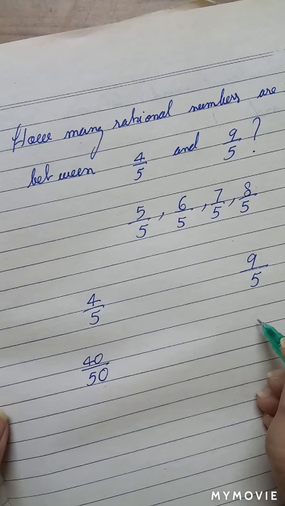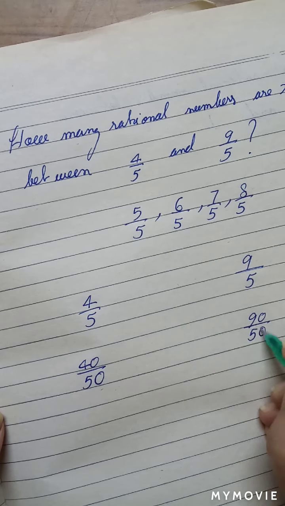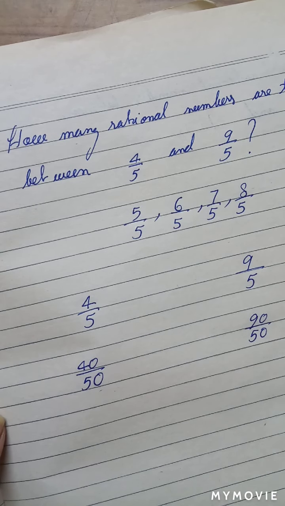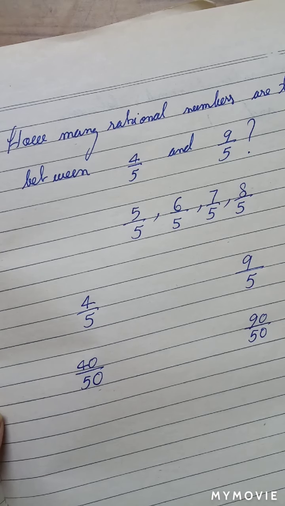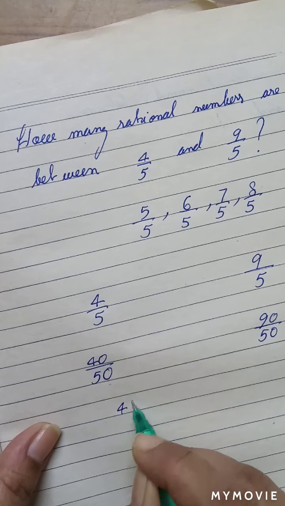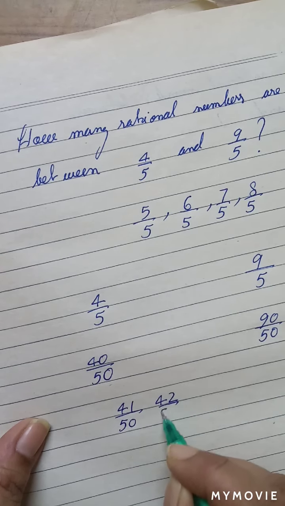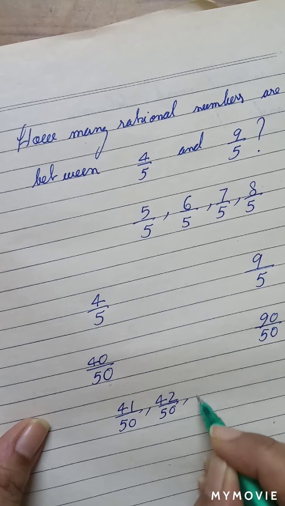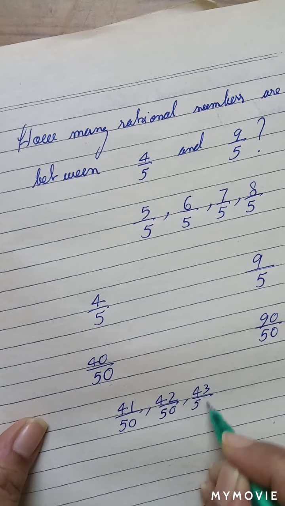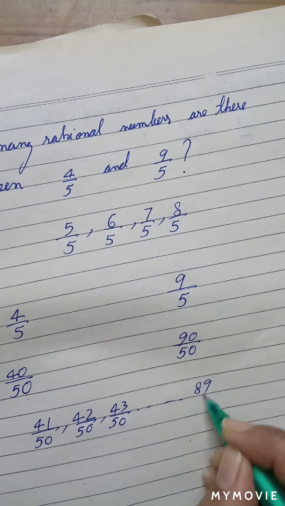And we can write 9 by 5 as 90 by 50. Now, how many rational numbers do we have? We have 41 by 50, 42 by 50, 43 by 50, and it will go on till 89 by 50.